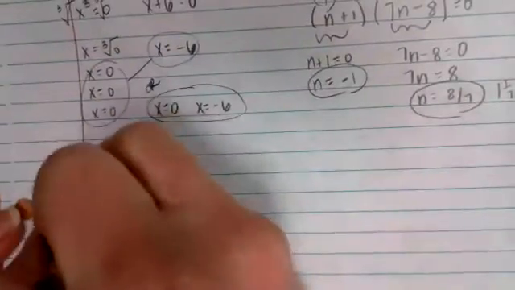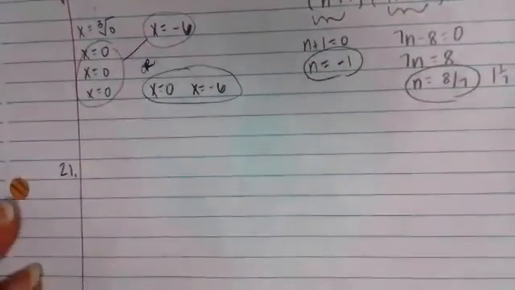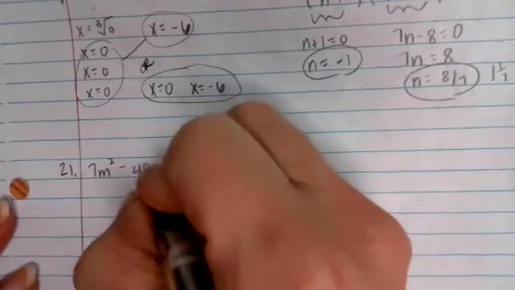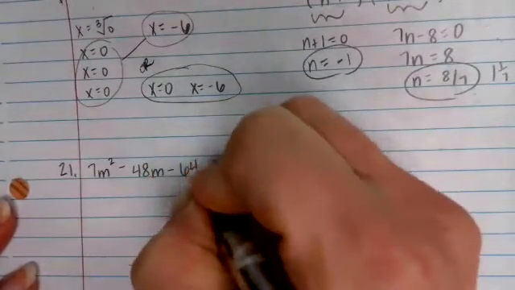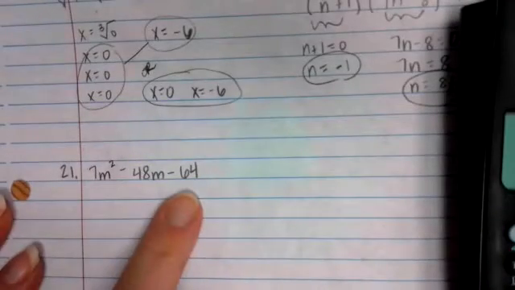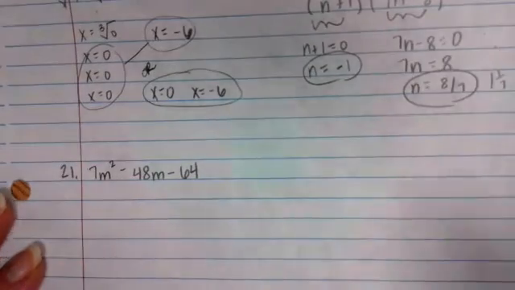$21. All right. So 7m squared minus 48m minus 64. Got my calculator ready. Do I have a greatest common factor for 7, 48, and 64? The answer is no.